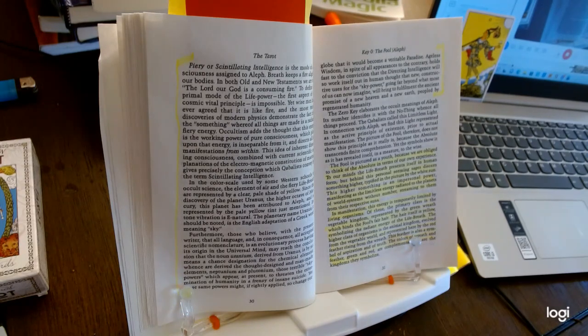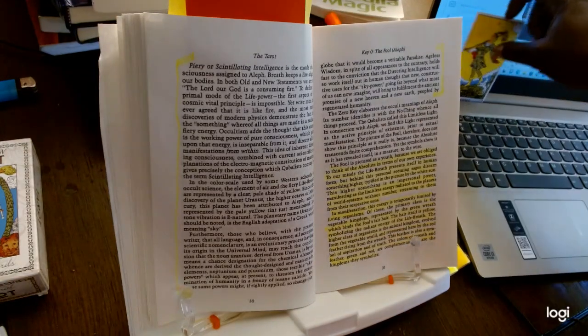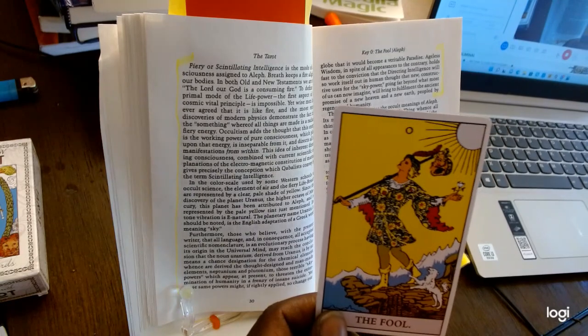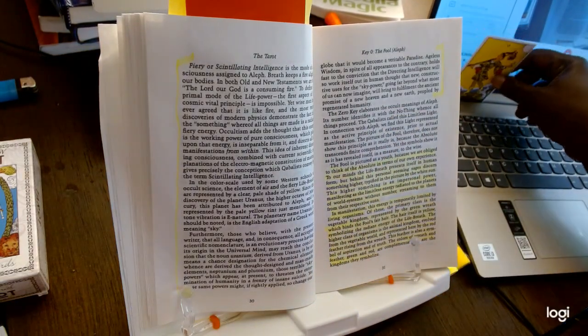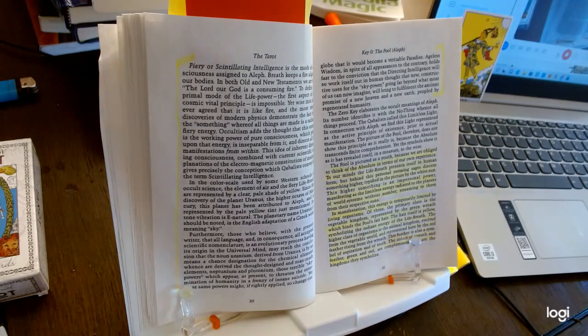In the color scale used by some Western schools of occult science, the element of air and the fiery life breath are represented by a clear, pale shade of yellow. Remember, the Fool card is saturated in yellow. Since the discovery of the planet Uranus, the higher octave of Mercury, this planet has been attributed to Aleph and is represented by the pale yellow tint just mentioned. Its tone vibrations seem natural. The planetary name Uranus, it should be noted, is the English adaptation of the Greek word meaning sky.